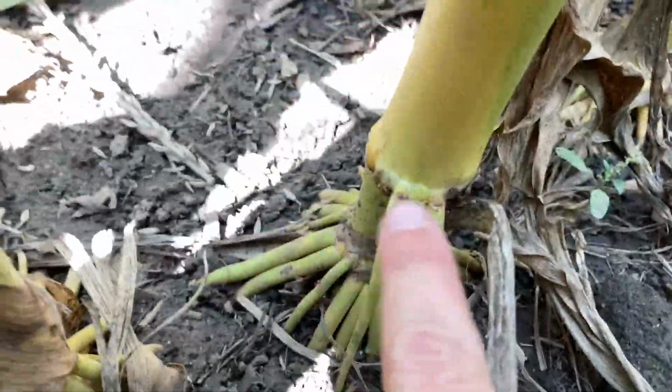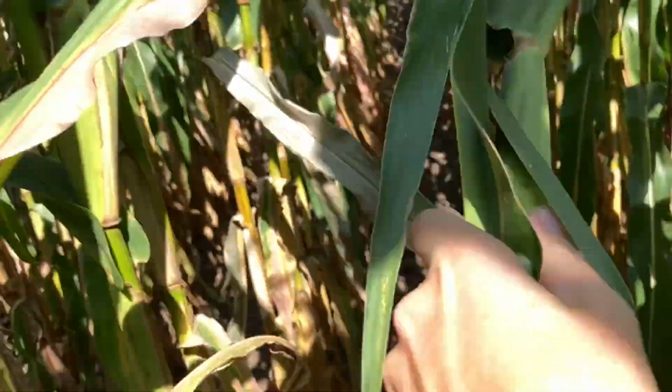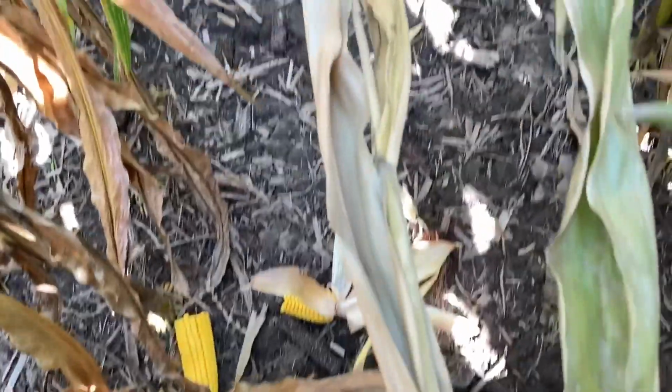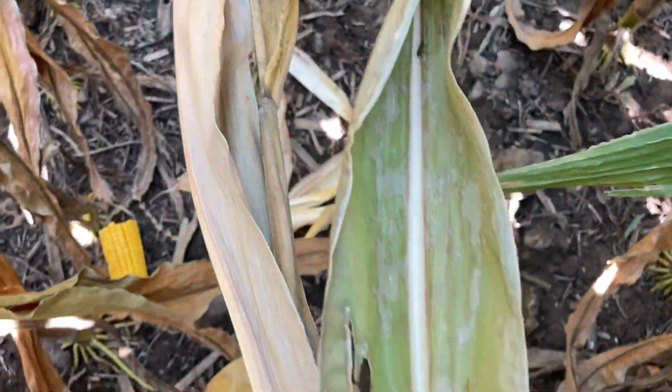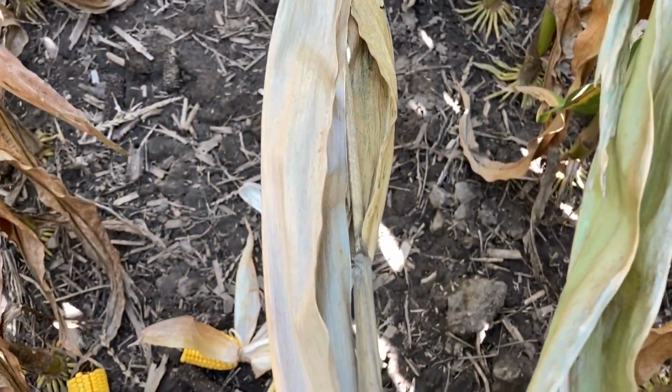You go down below, it looks pretty healthy here. But, oh, that's hard to see. Here, I'll pull that plant down here. But the top of this guy is starting to die out. There's no indication of any tar spot or anything. So when we see this top dying back, in most cases it is Anthracnose top dieback.